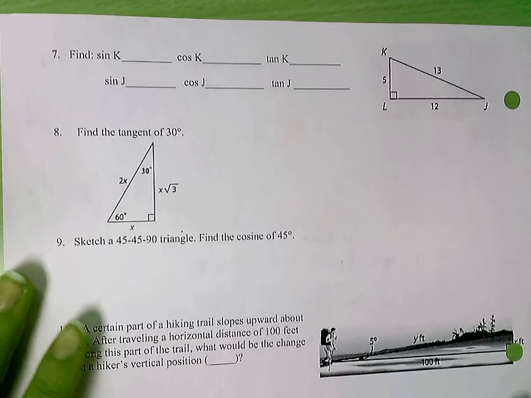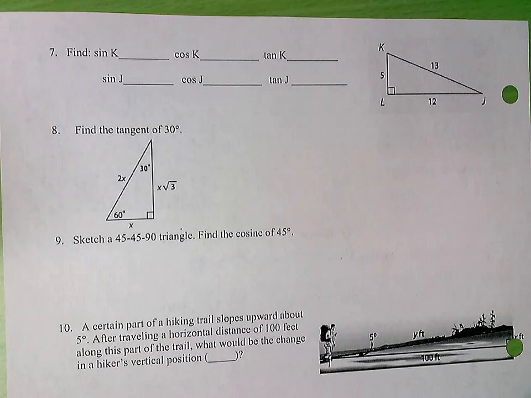All right, so on the back, number 7, I want you to find each of those ratios of sides. In your groups, you don't need a calculator for this part. You're just doing what we did on the front, on the bottom there. So write out the ratio of sides for each of those. If it helps, write SOHCAHTOA at the top of your page.